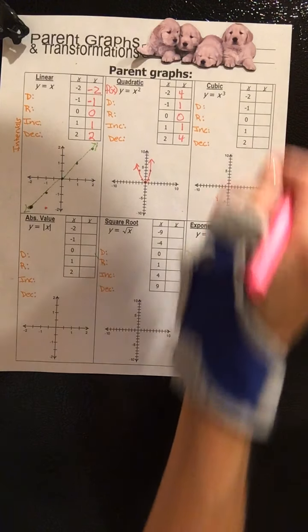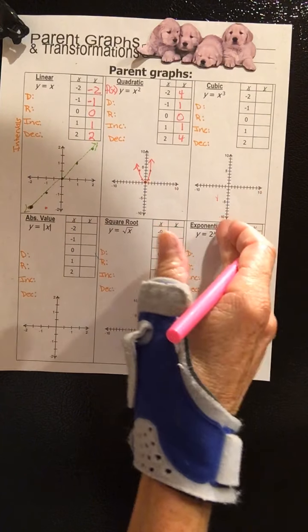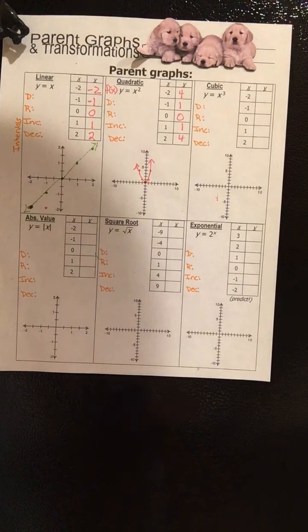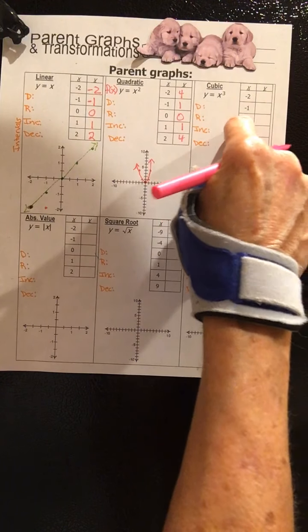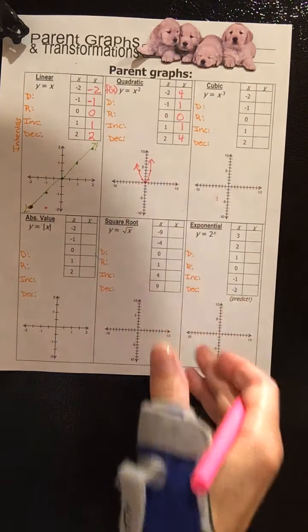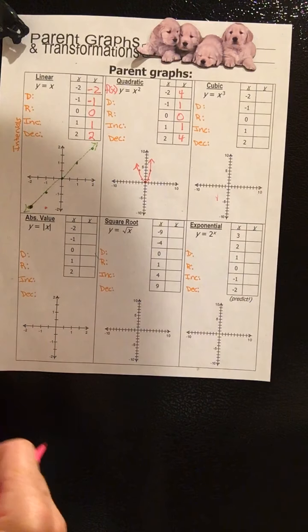So cubic, notice, look at these. These are all the same. And by the way, you can take any x value you want to, but since it's parent graph points, you want to always take numbers that start around the 0 because, again, parent graph points, almost all of them go through the origin.